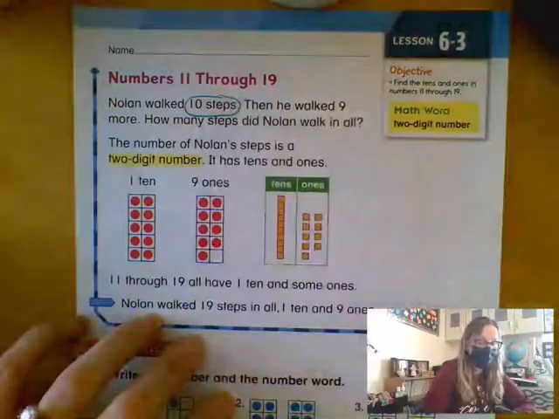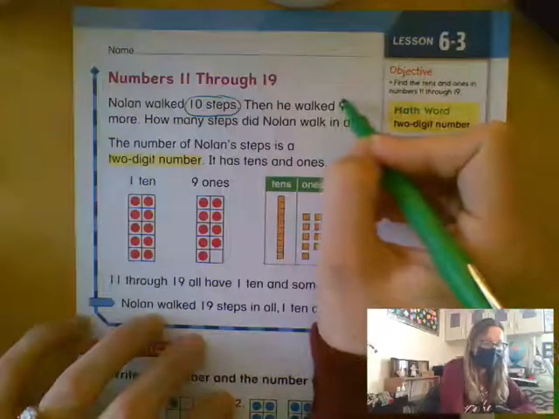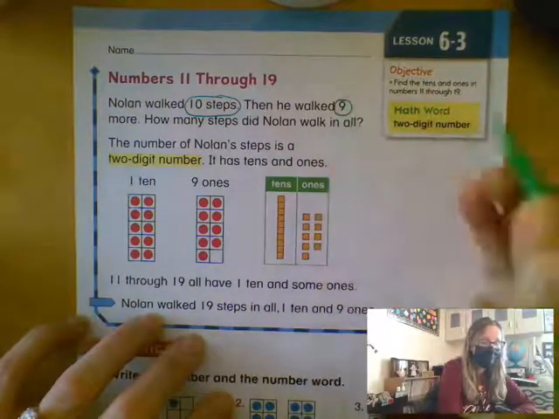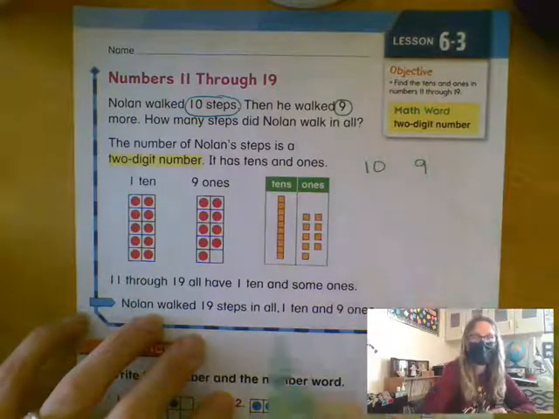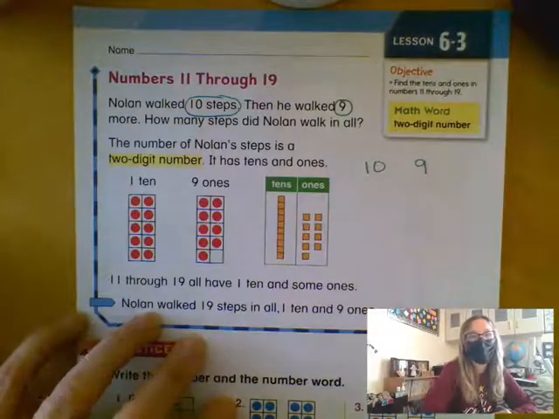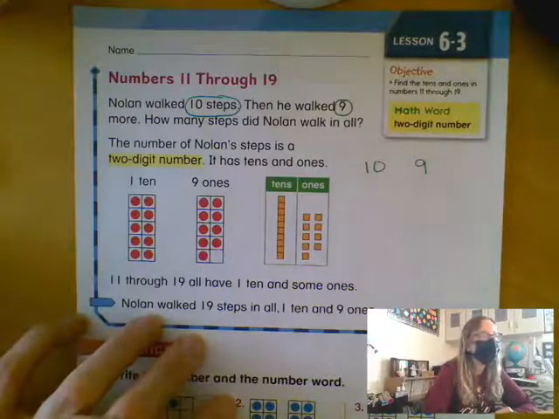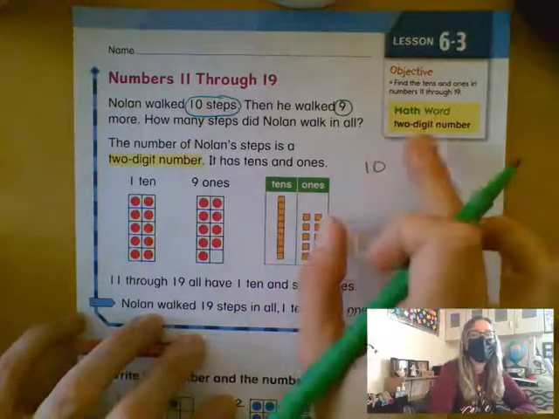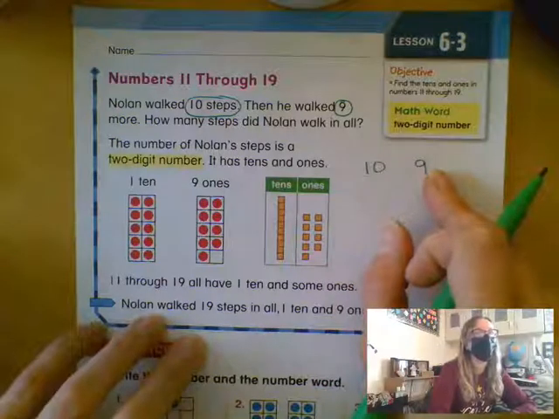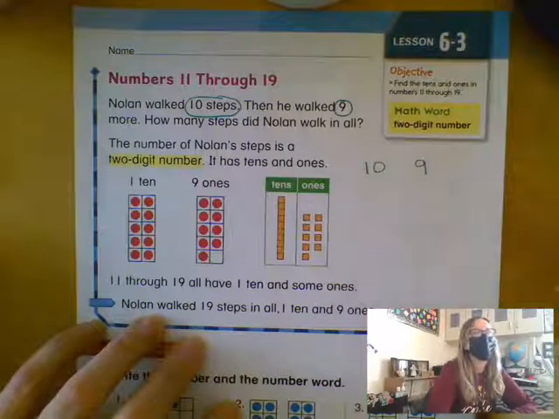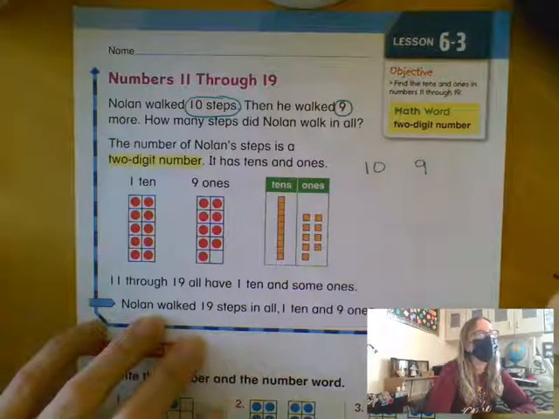Nolan walked 10 steps, then he walked 9 more. I'm going to circle the 9. So he has 10 and then 9 more. So it says the total number of Nolan's steps is a two-digit number. If we combine 10 and 9, who knows what number we would get? Ava June? Oh, not 99.